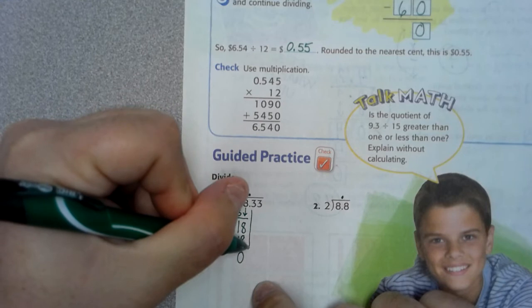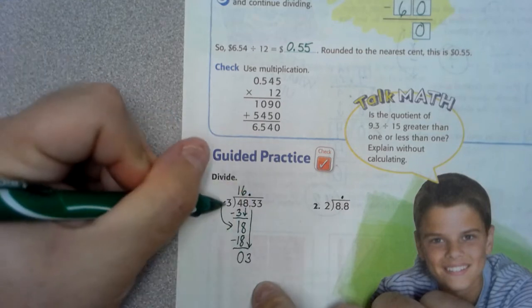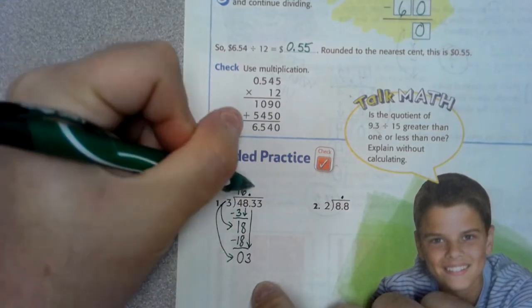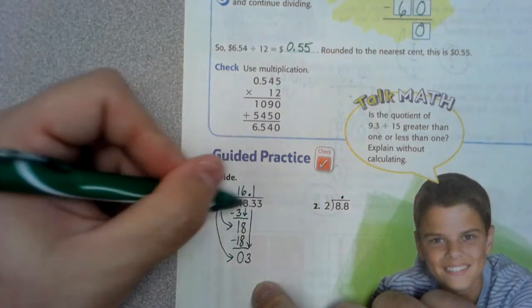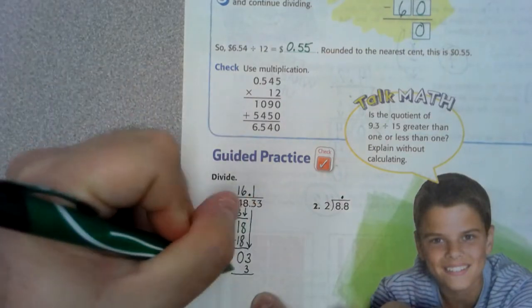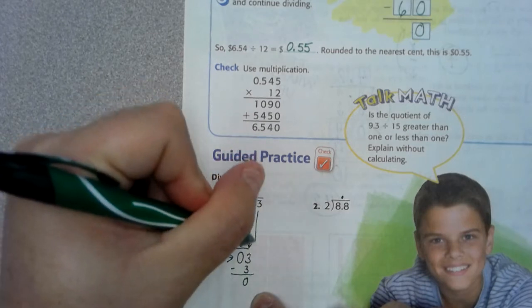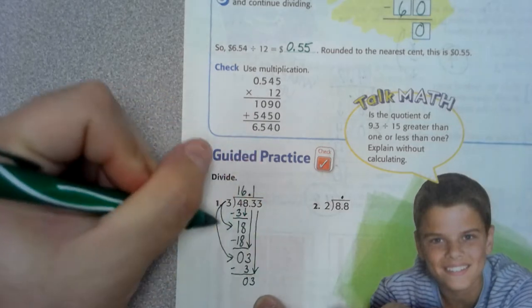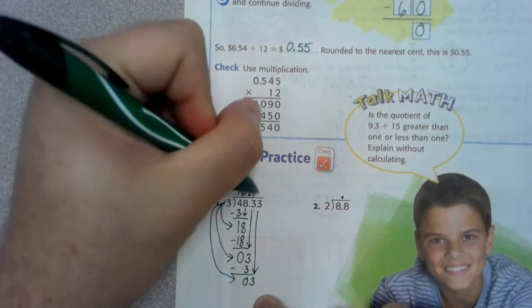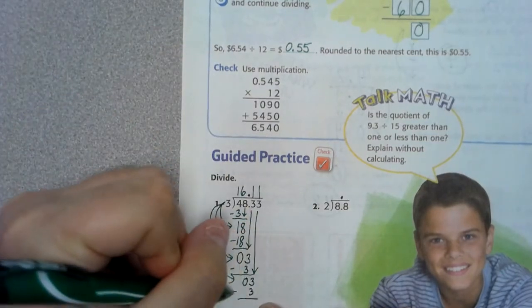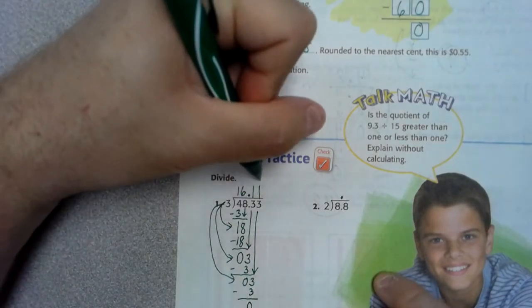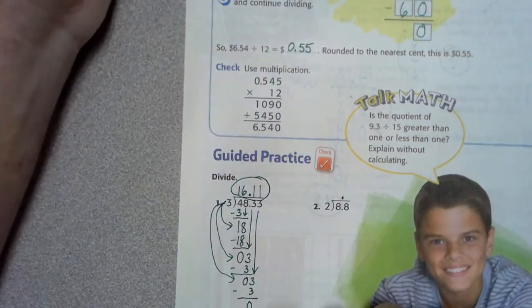We keep bringing down 3. 3 goes inside of 3 1 time, notice how I just keep going straight across. 3 times 1 is 3. Subtract, you're going to get 0. Bring down another 3. 3 goes into 3 1 time. 3 times 1 is 3. Subtract, you're going to get 0. And our answer is finally going to be 16 11/100ths.